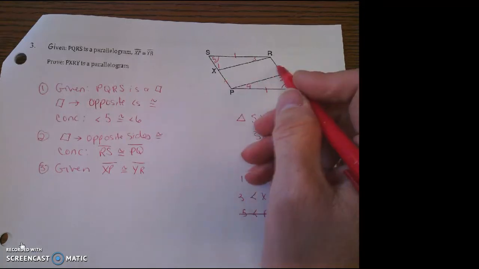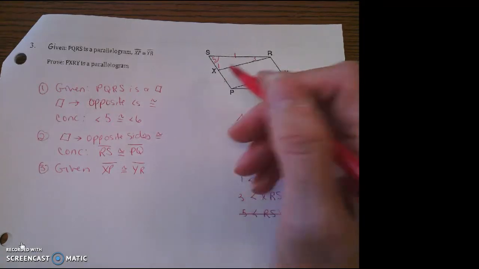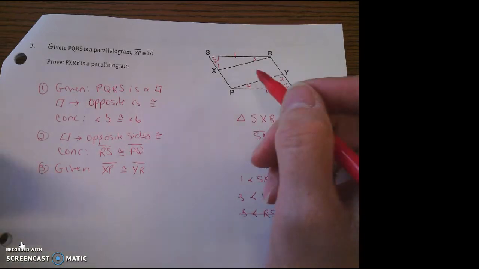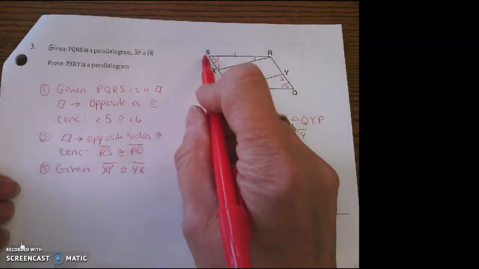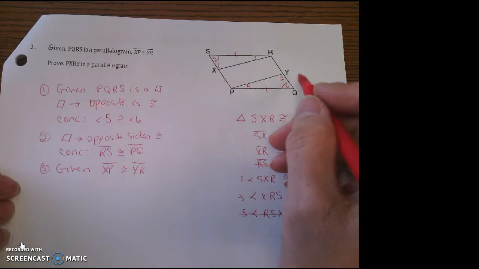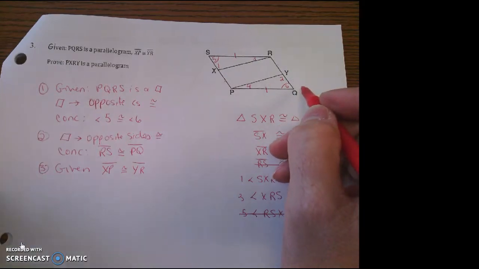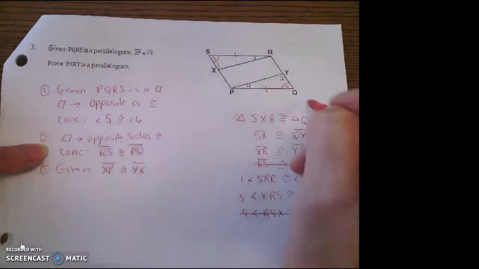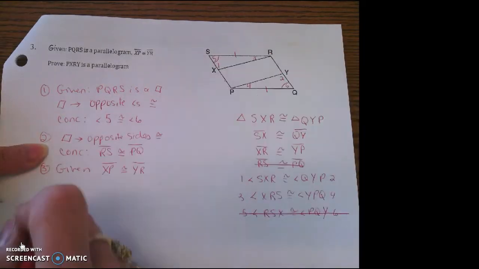That actually is too short. However, I can't use segment addition because I don't know that segment SX is congruent to segment YQ. However, I can use the fact that opposite sides are congruent in the big parallelogram.